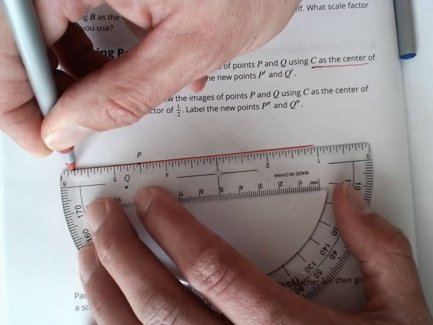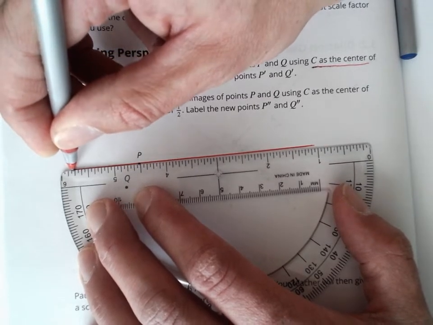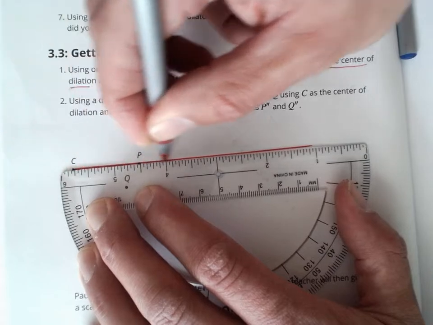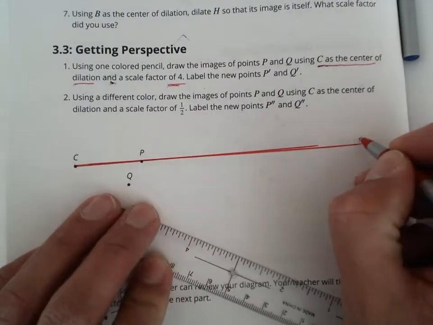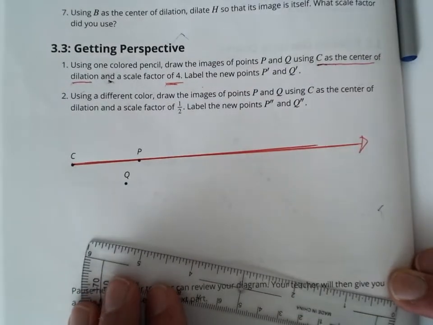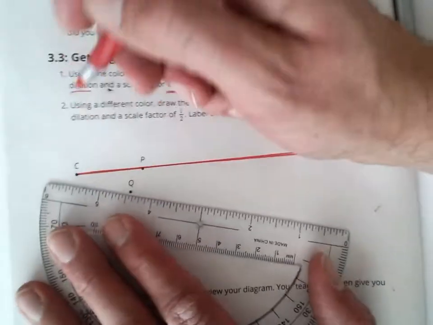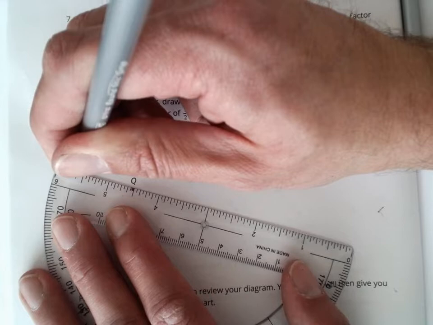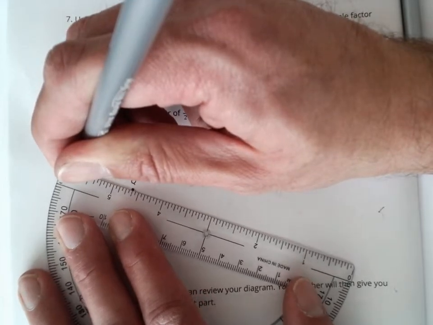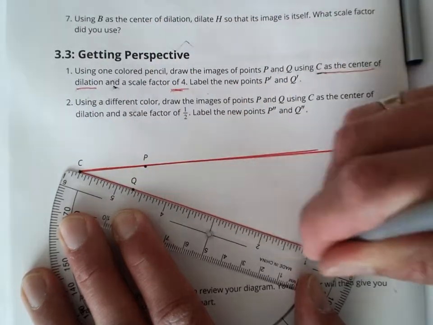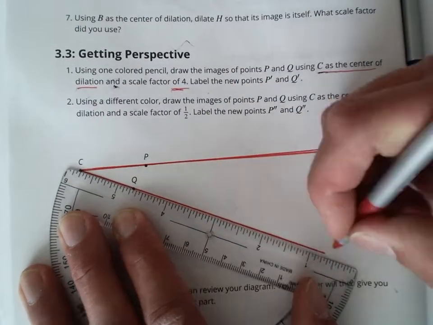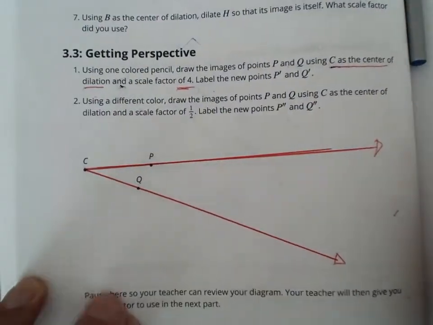Boom. There's a ray. And then I want to do a ray from C through Q. Again, C is the center of dilation, and I'm just going to draw it out. Bingo. There's a ray.